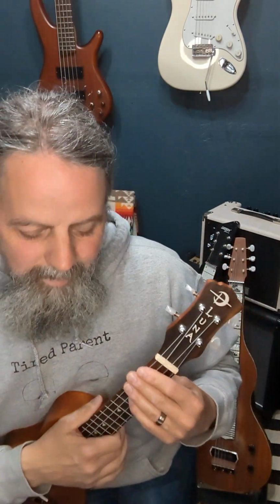Now let me show you what that looks like on the fretboard, so you don't even have to think too much about which notes they are.